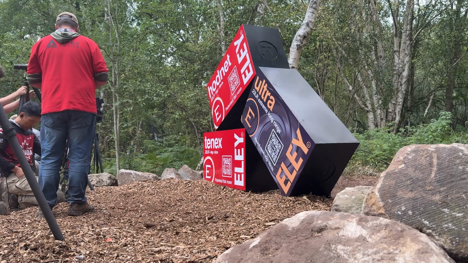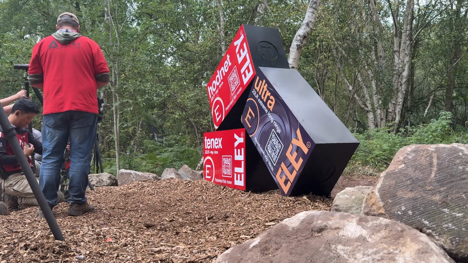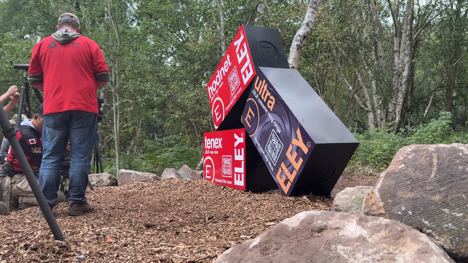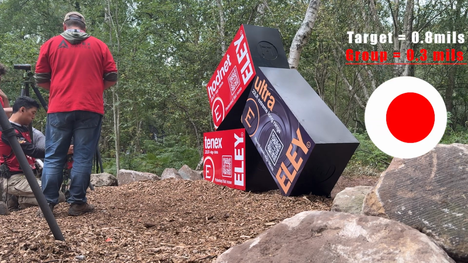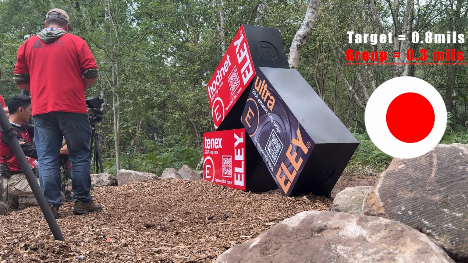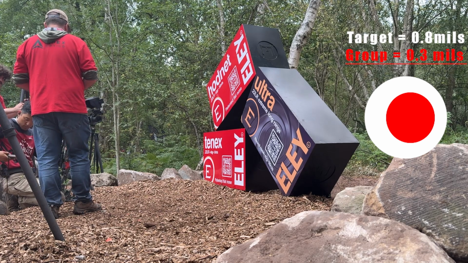I want to dive a little bit into wind budgets and how I plan a stage. The key factors to consider are the target size and the group size. Here, both targets were 0.8 mils, and from testing, my average group size at 93 meters is about 0.3 mils, give or take. Picture this sample diagram.